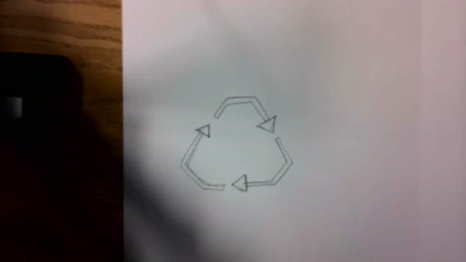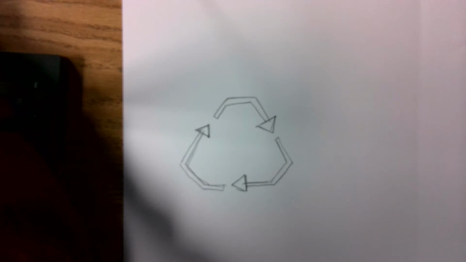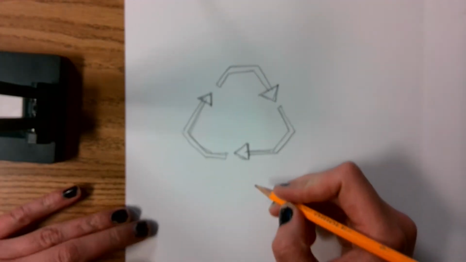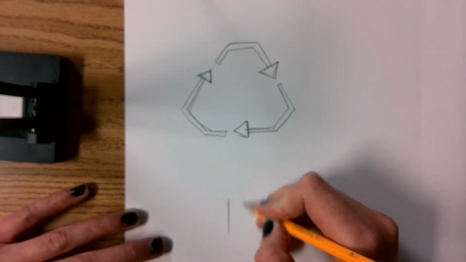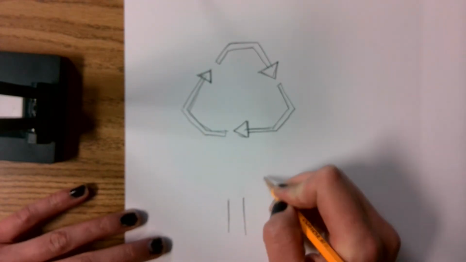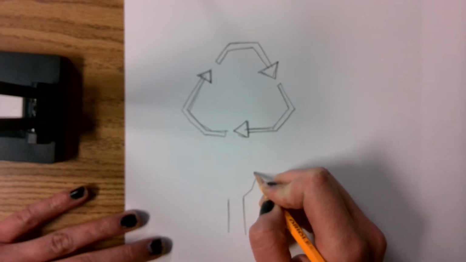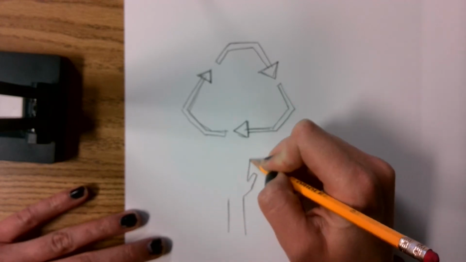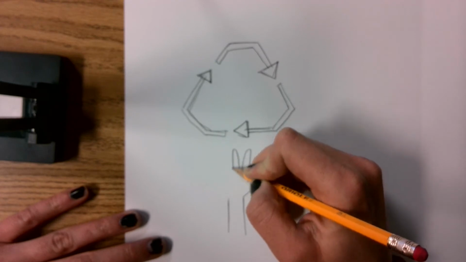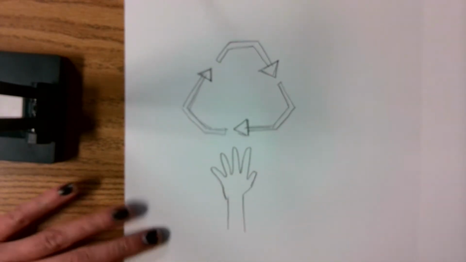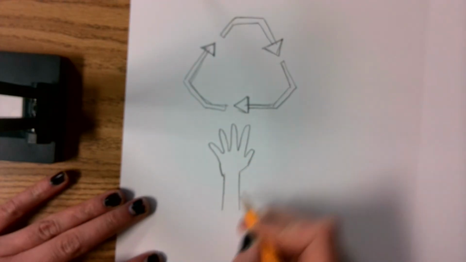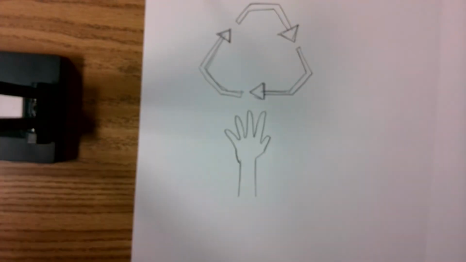So for volunteering, a really good symbol would be to draw, like when you're in school, a hand raise. I can do this, right? So you're just going to draw a hand, and you can draw all the fingers. It's like a hand raise. So that could be a really good symbol for that if you would like.